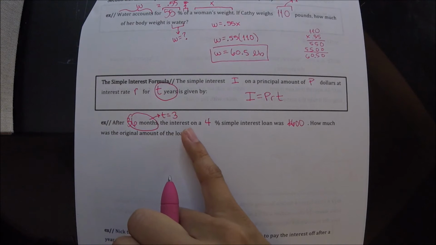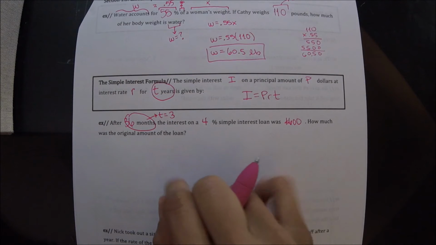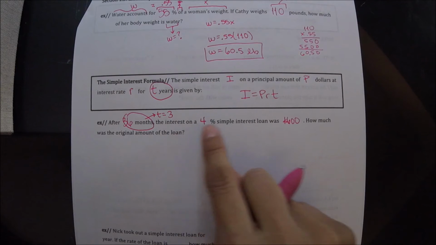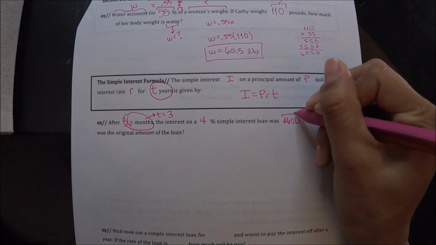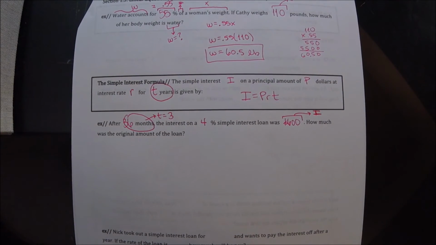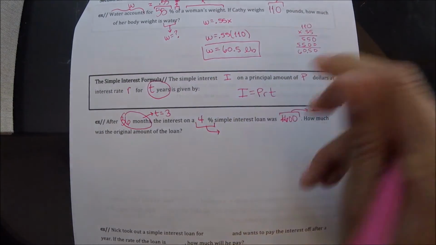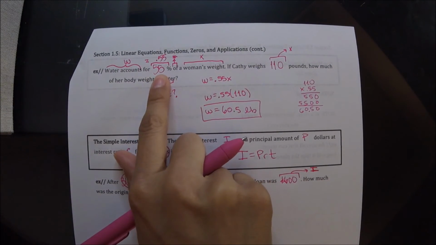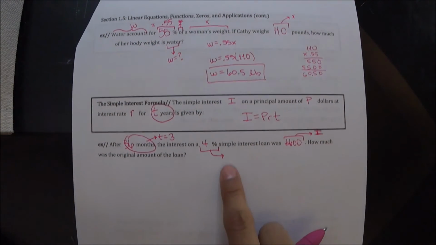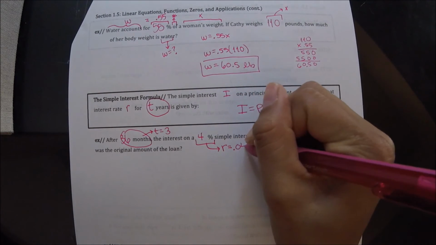And then it says the interest on the loan was $600. So this amount is our I value. That's the interest. And then this percentage is obviously the rate. But just like I said up here, if you ever have a percent, you have to convert it to a decimal. So I'm going to do the same thing here. So 4% as a decimal is 0.04.